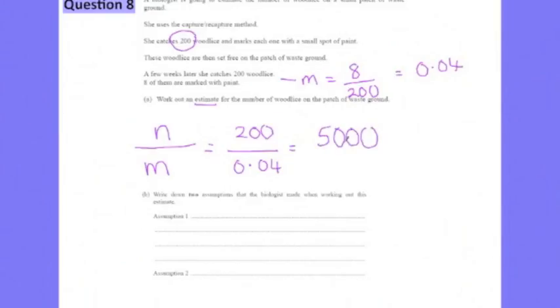You're then asked to write down 2 assumptions that the biologist made when working out this estimate. Now, the 3 things we listed earlier in this session were that the number in the population is unchanged between the samples. So during these few weeks, the number of woodlice stays the same. Second, that the spot of paint, the marking, does not come off.